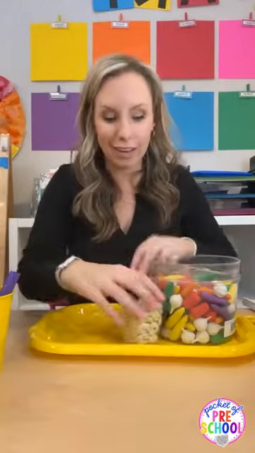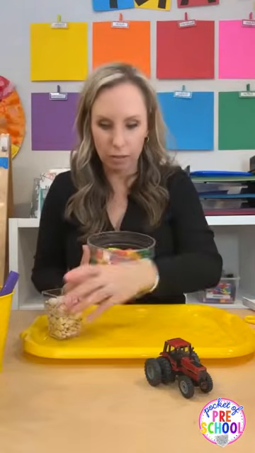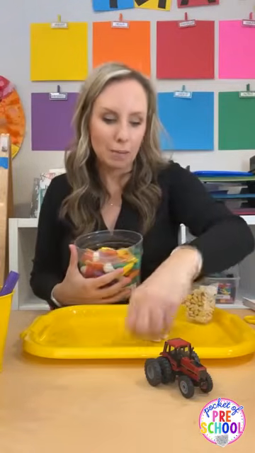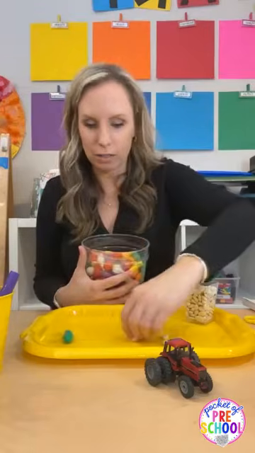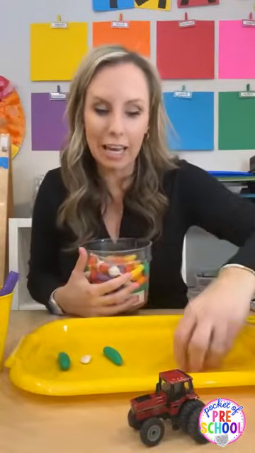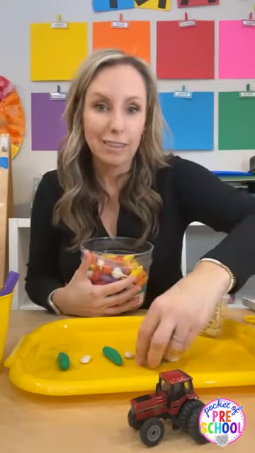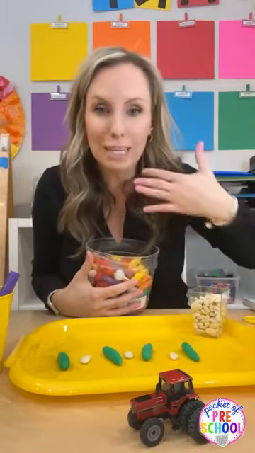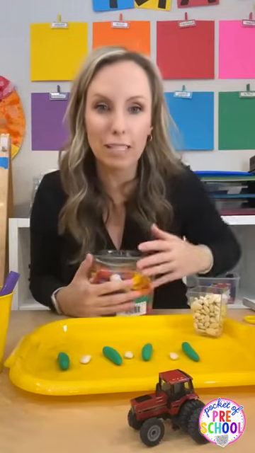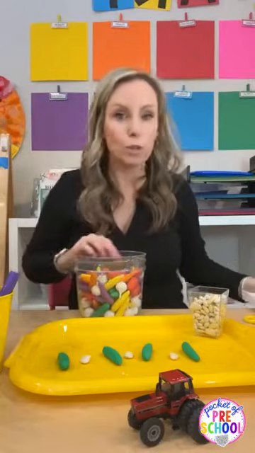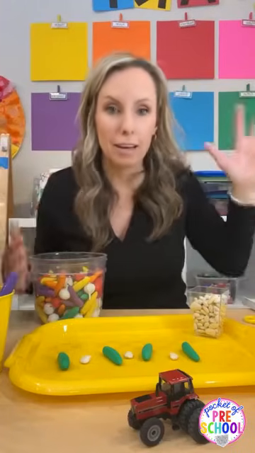So maybe, again, we're doing our farm theme. Maybe for a small group, you have these veggie counters out and some beans. And maybe they are going to make patterns with the beans, with the manipulatives. Again, this is completely a hands-on activity, right? There is no paper and pencil to this, which is how we teach little learners. We want most of our activities to be hands-on. So what are you going to do to get an assessment?